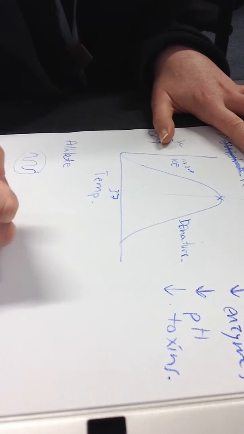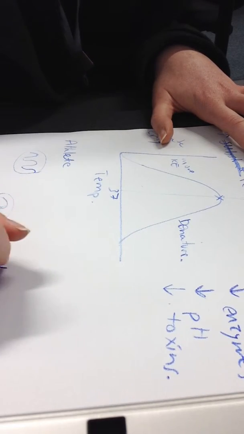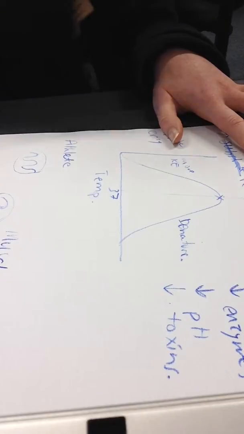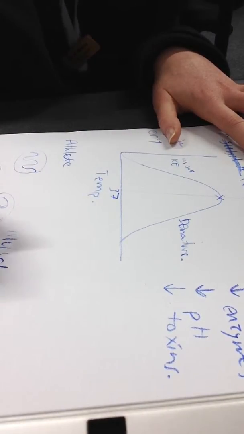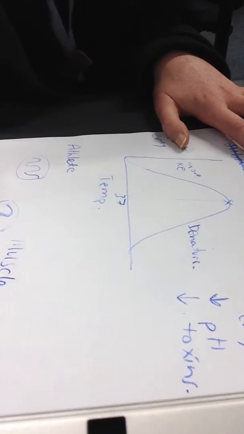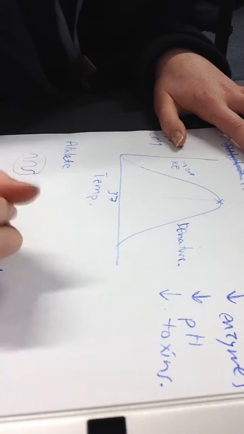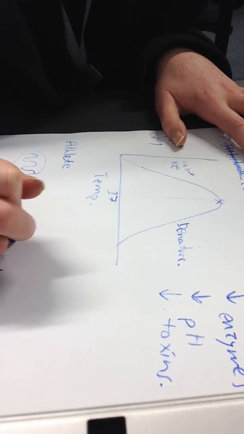Okay, so you'll find in the muscle tissues of anyone, really, you're going to have more mitochondria compared to, say, a tissue that doesn't have as high energy needs.